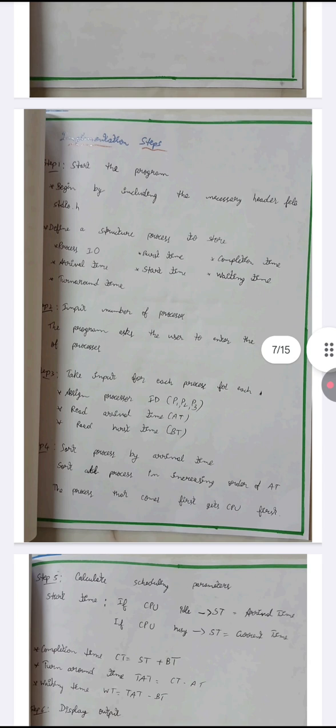Implementation steps. Start the program. Begin by including the necessary header file stdio.h. Define a structure process with process ID, burst time, completion time, arrival time, start time, waiting time, and turnaround time. Input the number of processes: the program asks the user to enter the number of processes. Take input for each process: process ID P1, P2, P3, read arrival time, read burst time.